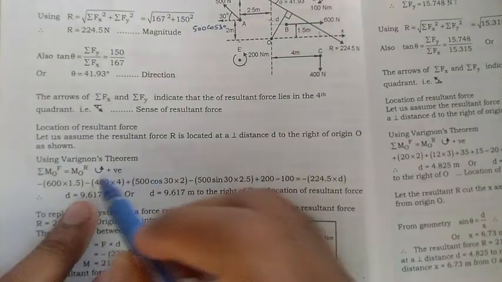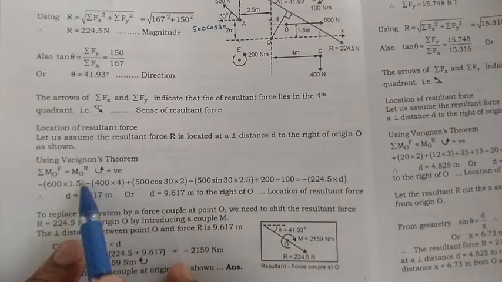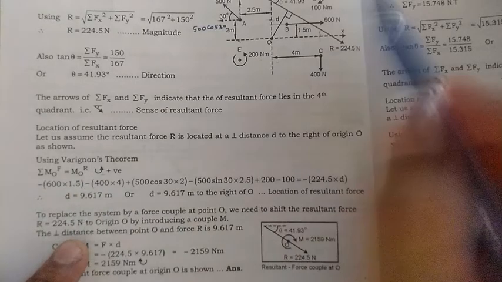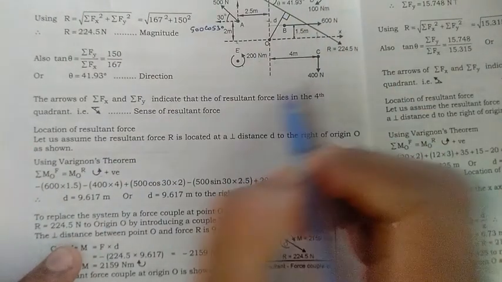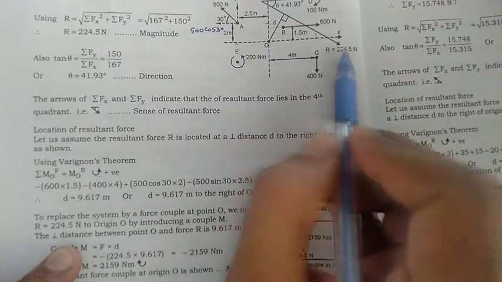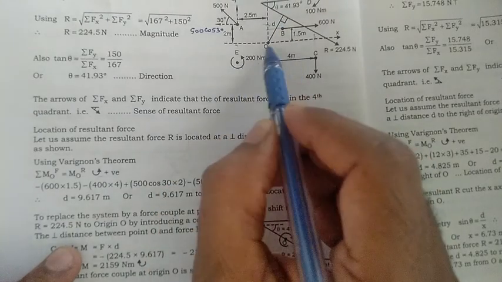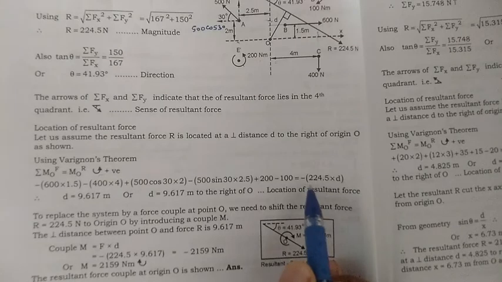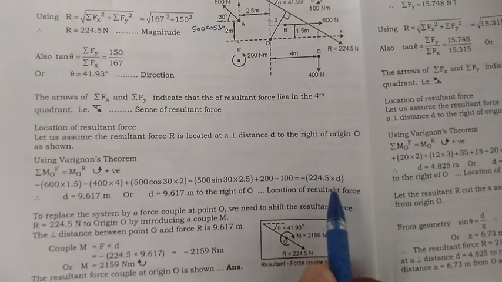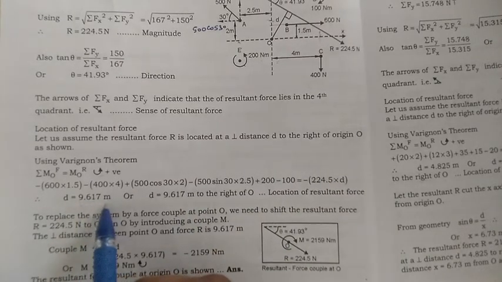So equate with the right side. The right side indicates the moment of the resultant force about the same point. What about the moment of the resultant about this point? The tendency of this force to turn about this point is in clockwise direction. For clockwise, give the minus sign. And the distance is d. So here we get minus 224.5 multiplied by d. So if you equate and do the calculation, what do we get here? d equals 9.617 meter.